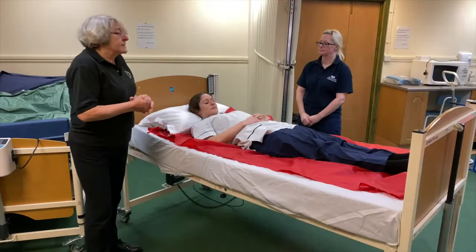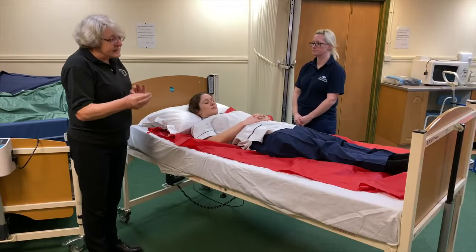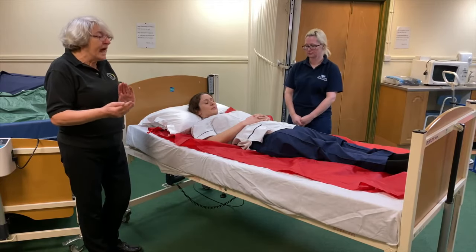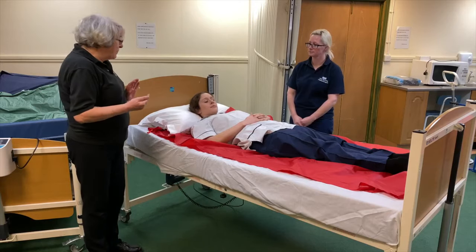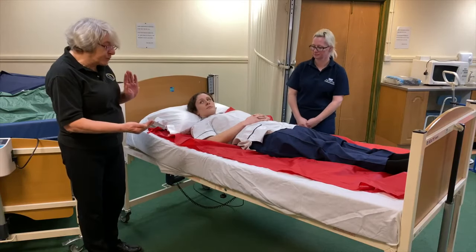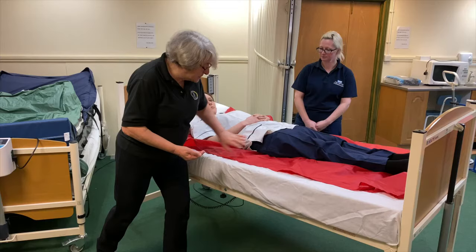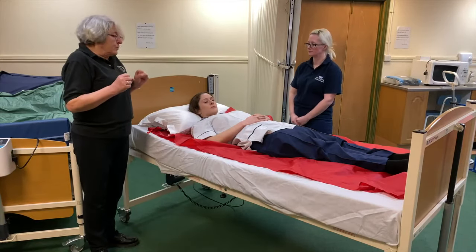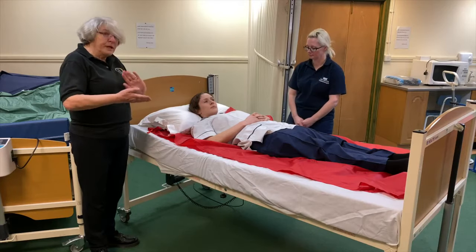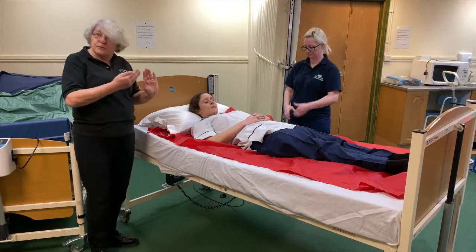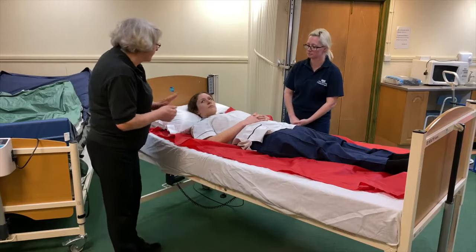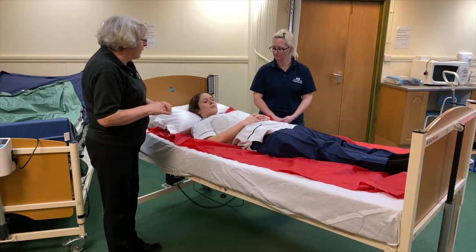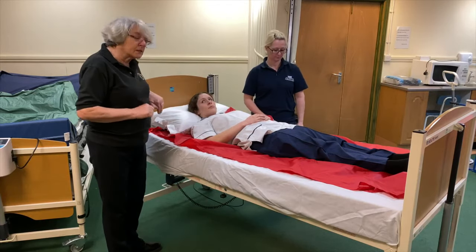Right, Alice has slipped down the bed a little bit. We have put the slide sheet in. We are now going to take her up the bed so that if we do need to profile the bed, her hips are going to be in the right place. So we're going to do supine slide up the bed. Supine is lying flat on your back and going up the bed like that. So Alice is in position. Lisa and I are just getting into position now. And we are coming to the top of the bed.